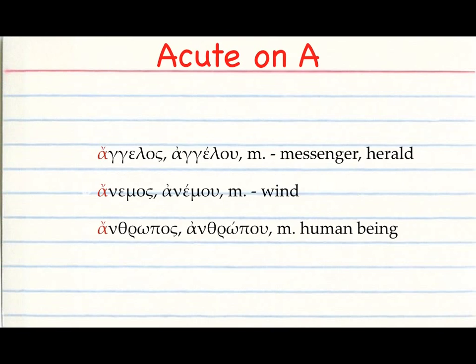And then if you were to look at your list of acute on the antepenult, a similar pattern occurs. You'll notice that the acute on the antepenult has moved to the acute on the penult. So angelos becomes angelou. Anemos becomes anemou. Anthropos becomes anthropou.